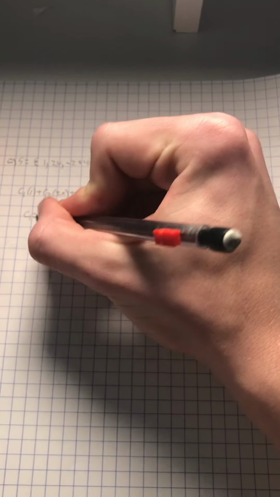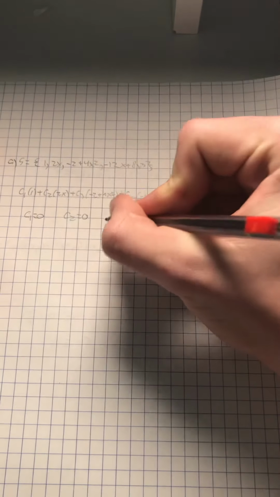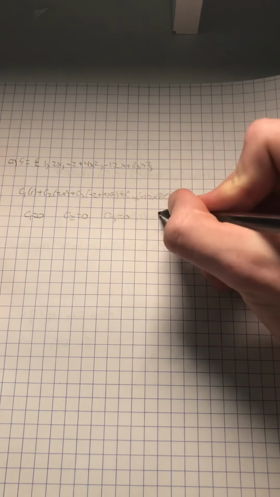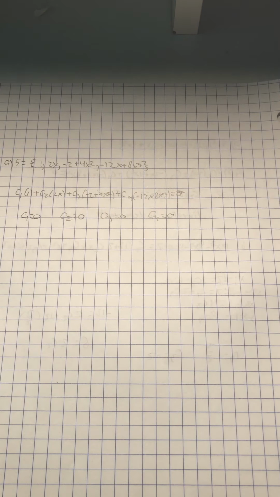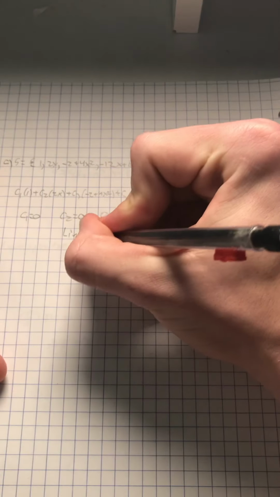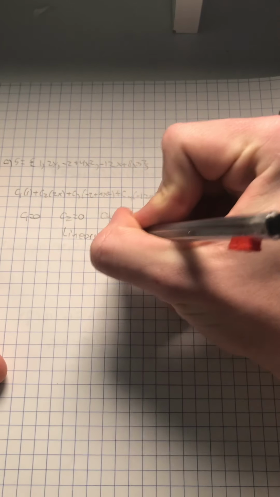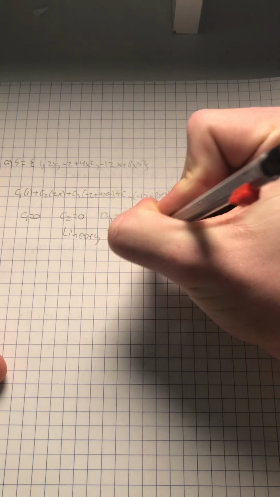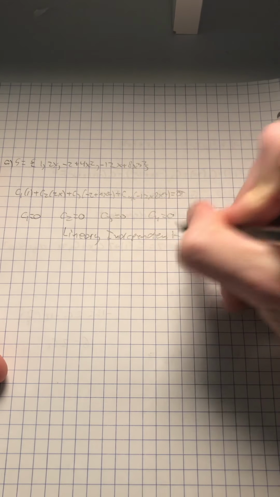So C1 equals 0, C2 equals 0, C3 equals 0, and C4 equals 0 to get the 0 vector. And as we know, based on our definition, if our Ci's are all equal to 0, then it is linearly independent. So that is part A.